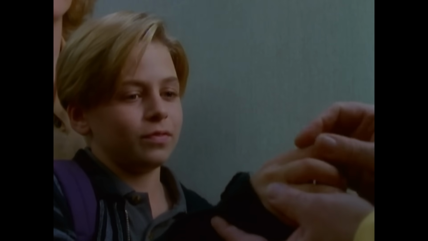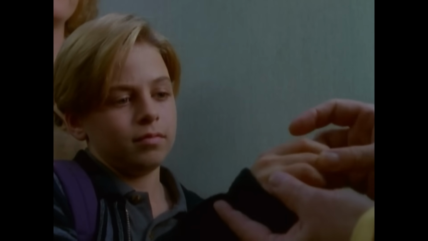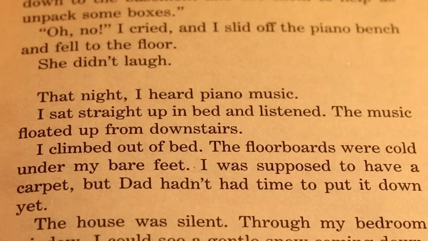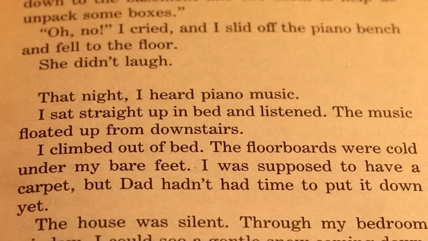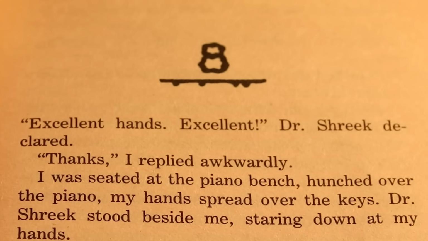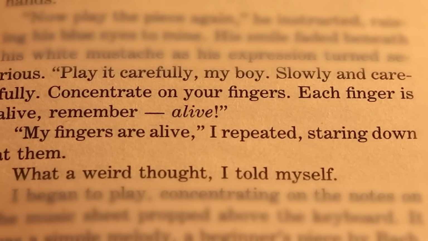Not just upon first meeting him, but also during his lesson time. "But with hands like these, I'm sure you'll be a perfect student." Somebody needs to check this guy's hard drives. That's all I'm saying. Beautiful hands! The story continues like this for a while. Jerry hears mysterious piano music by night and hears Dr. Shriek say weird things about his hands by day. "Your fingers are alive, Jerry."